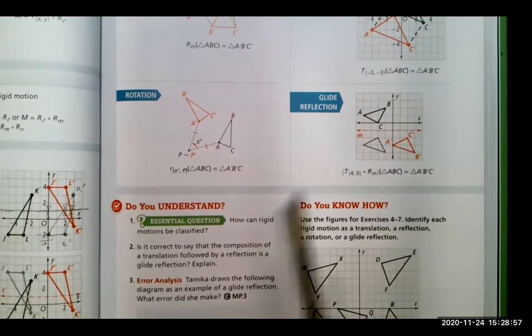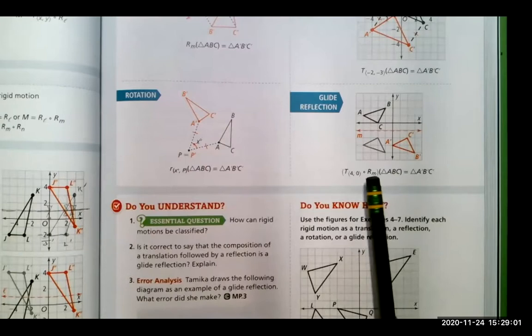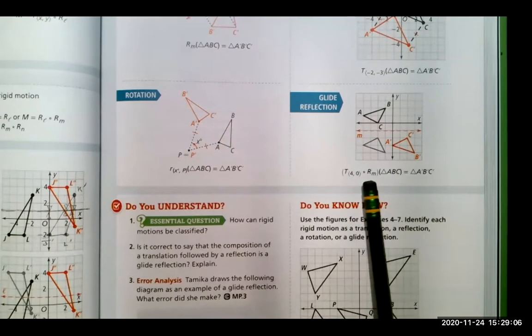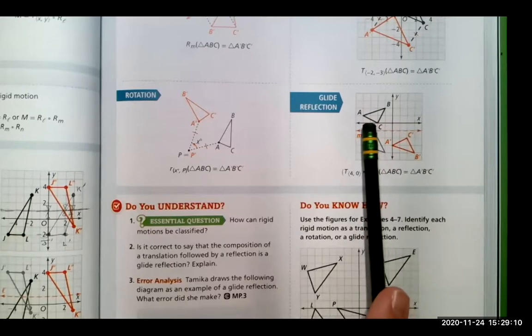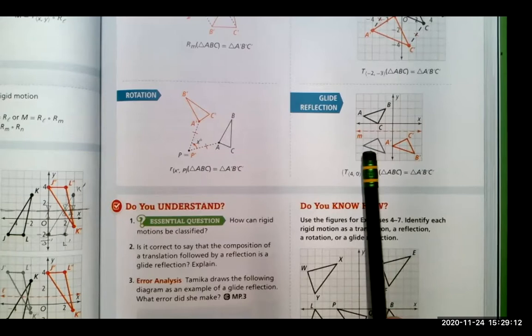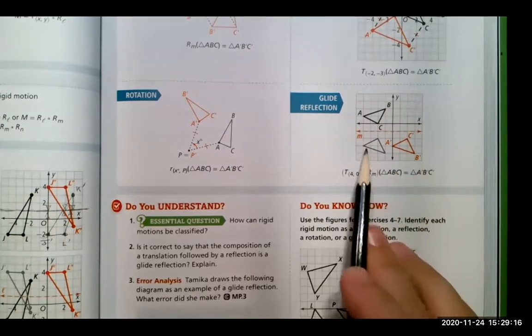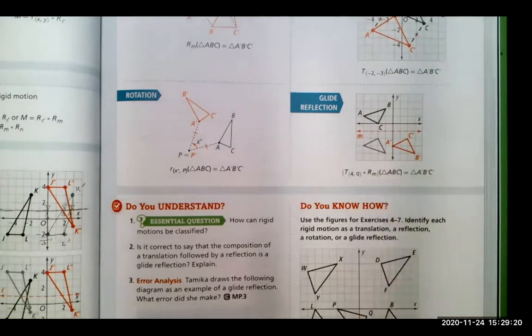And then a glide reflection, just make sure you're remembering that there's an order here. Glide reflections have to reflect first and then translate. Reflect first, then translate. So it looks like they took their pre-image and reflected it across line M, and then they translated it right, 1, 2, 3, 4 units to the right.